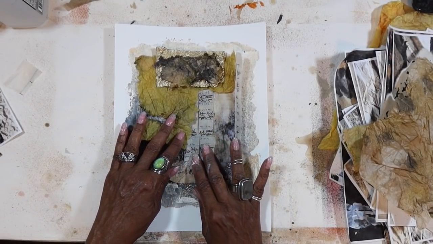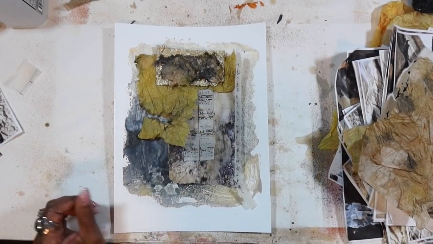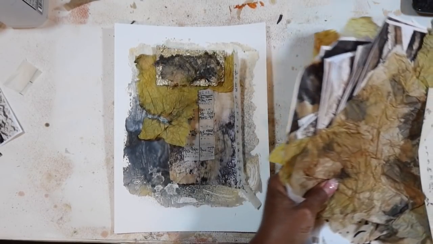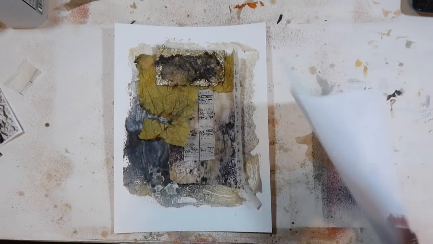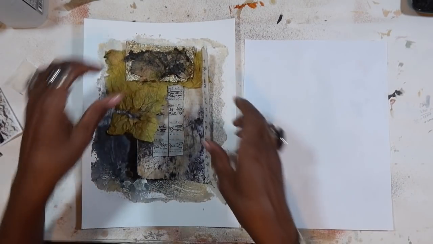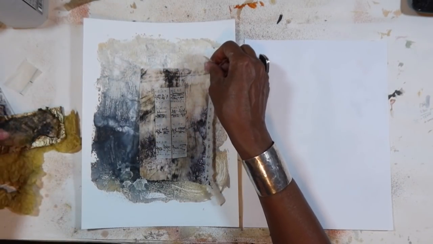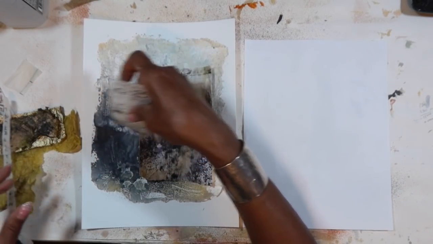So probably something like that. Okay, let's go ahead and glue this down. So this is kind of like an example of the way I may work. Let's go ahead and get this piece down first.